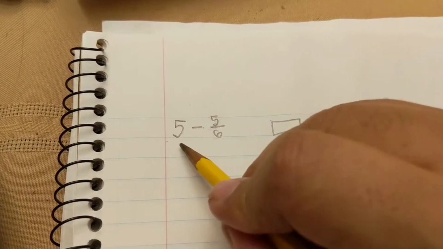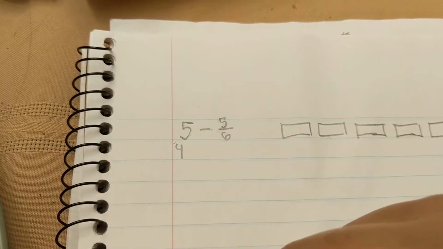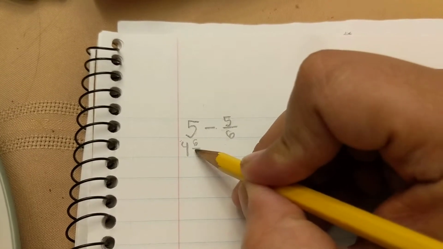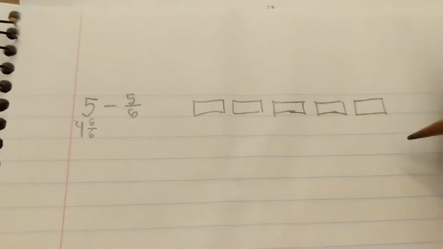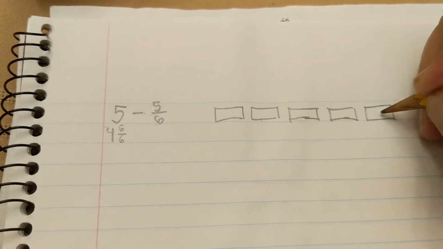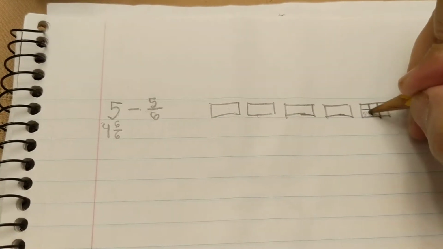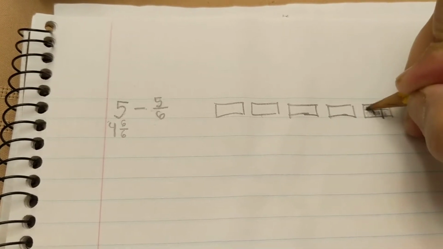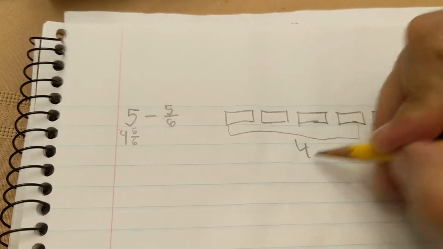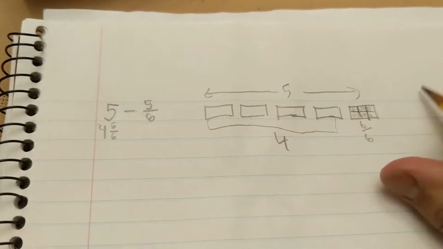In numbers, what that looks like is take one of these to trade in. That leaves 4 left over. And since it's a whole that is getting traded in, you get a fraction of 6/6. What that looks like with a picture is I take one of my wholes and I split it into 6 pieces. I want all 6 pieces, so this is the same thing as saying 6/6. And then these stay a 4, and it still adds up to 5 altogether.